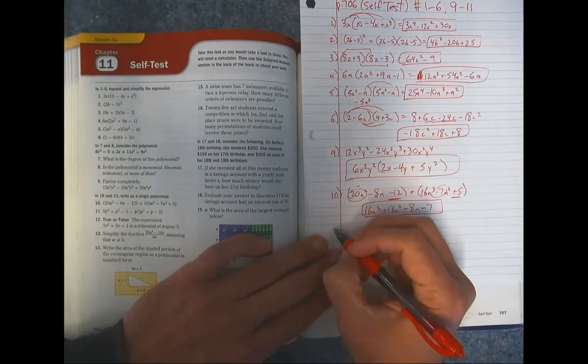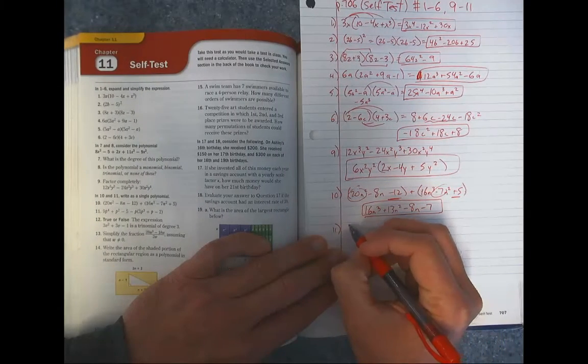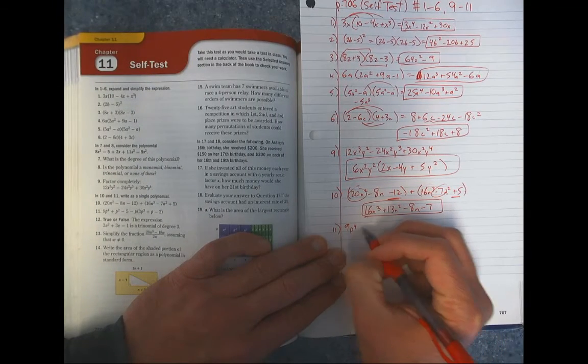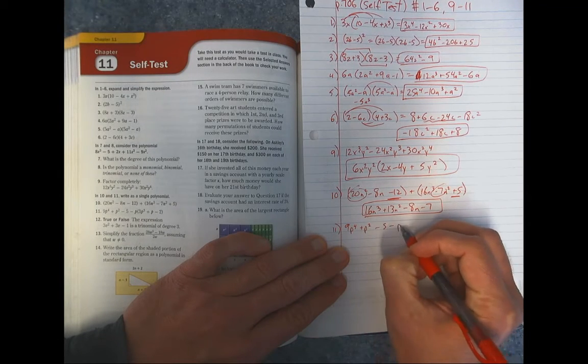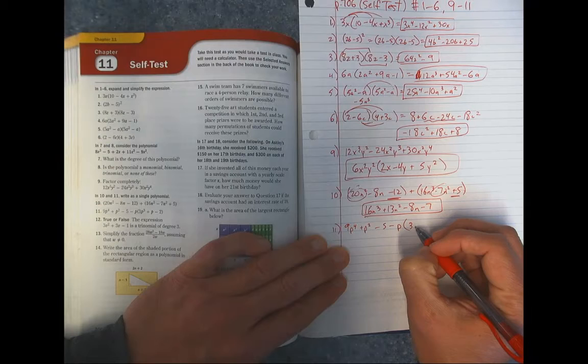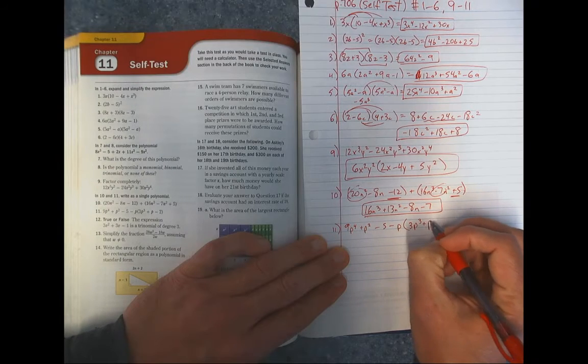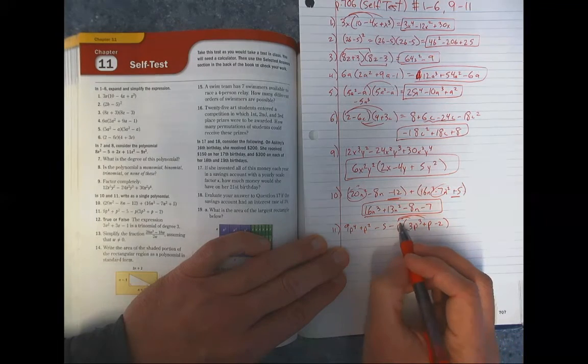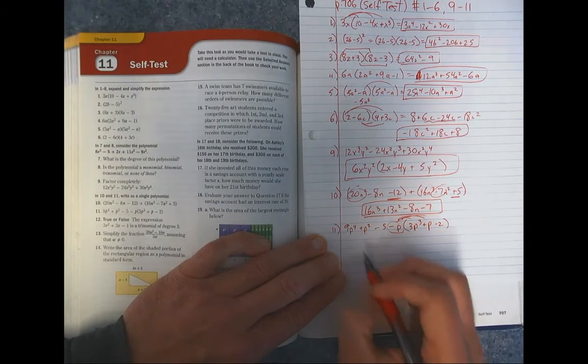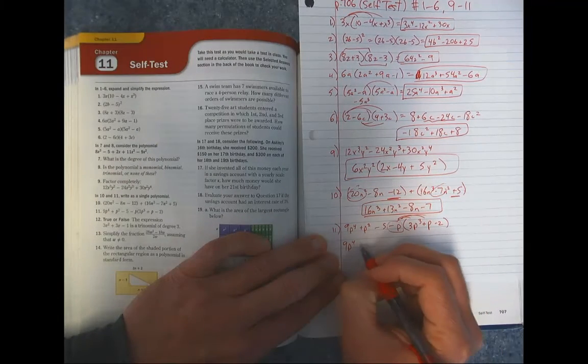And number 11 is similar, but with a little bit of trickiness thrown in here. So we've got this p attached to parentheses. So first thing we need to do is distribute, and you need to make sure that when you do, you're counting this as a negative p. So all of this will come down.